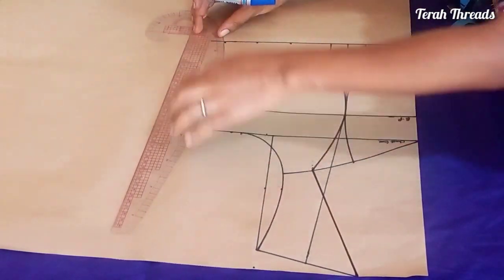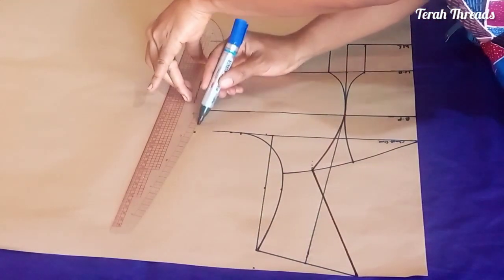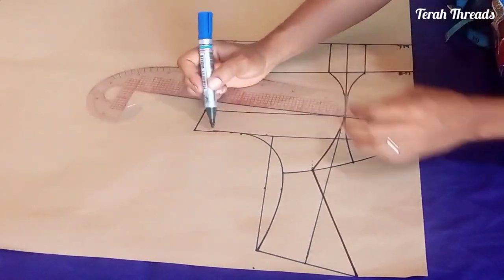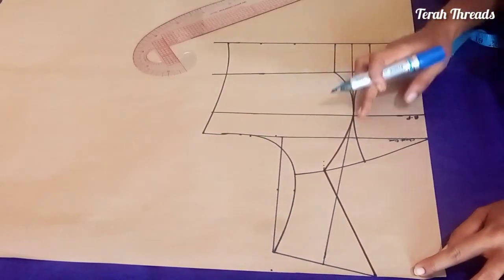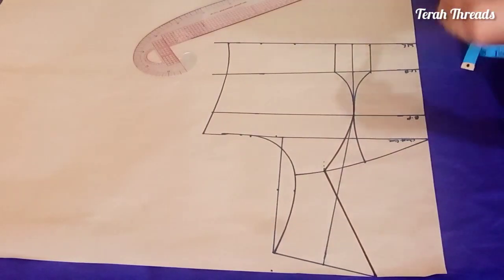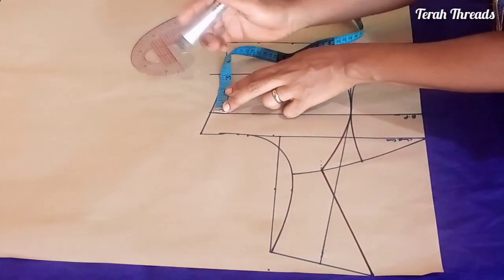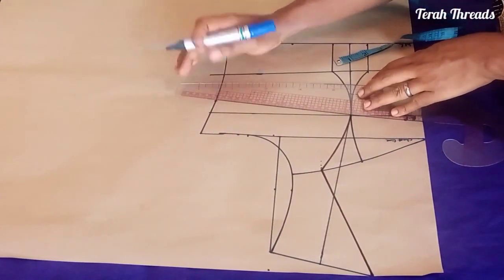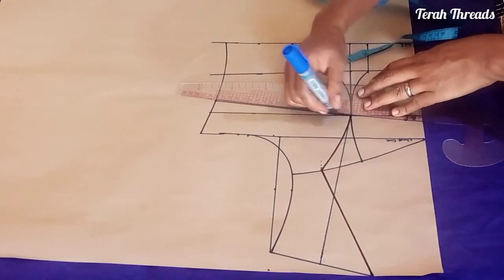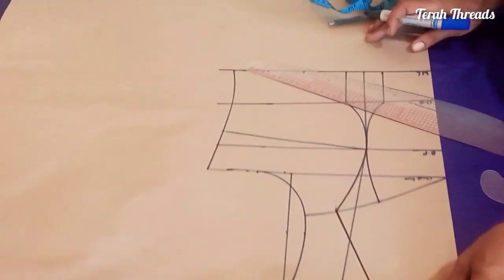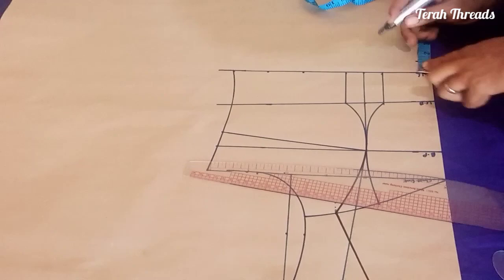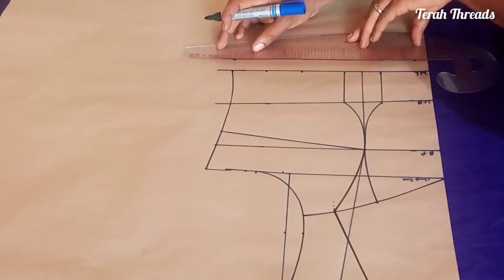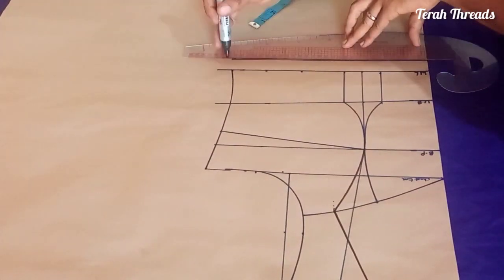Then I'll connect them together with this part of my ruler. I prefer using this side than just the straight line, but you can also use a straight line, depending on what works for you. So this is what we have. Then I'll also create a bust dart. I came down 1 inch from my bust point, and connect it this way. Since I'll be removing this dart, I need to add 1 inch to the length of my front dart, just like this.